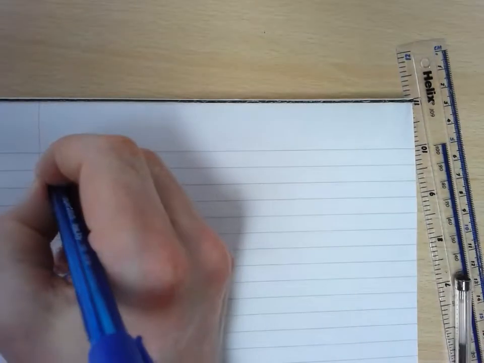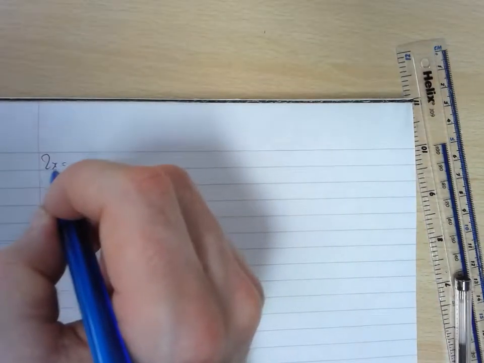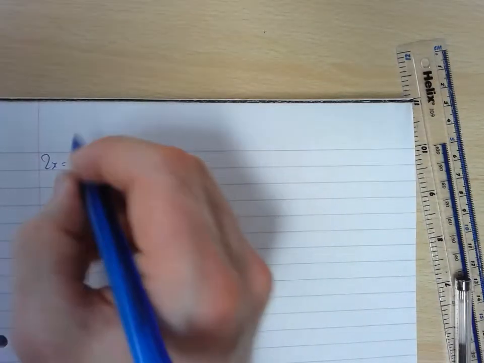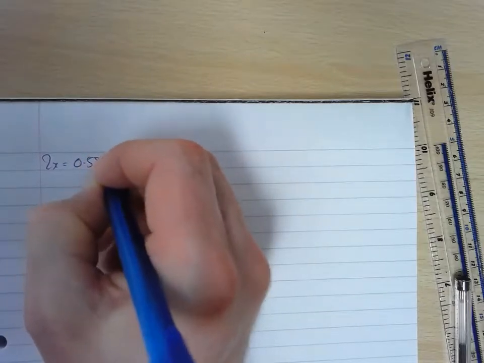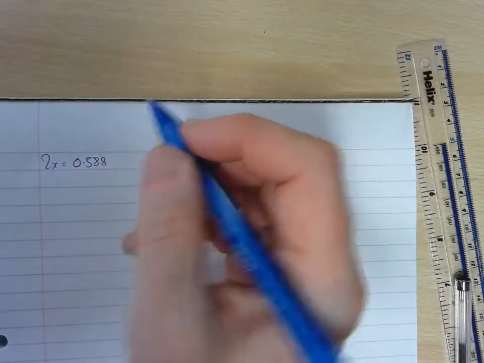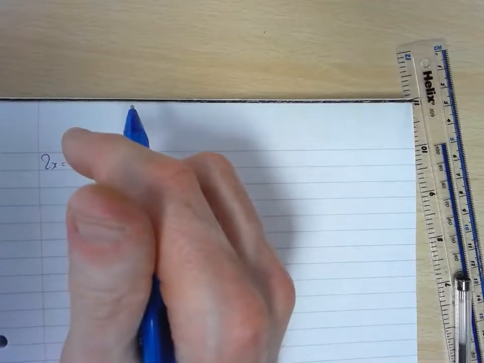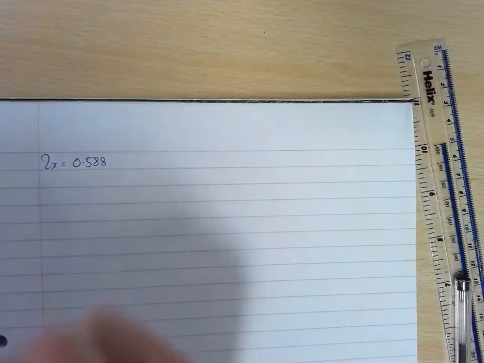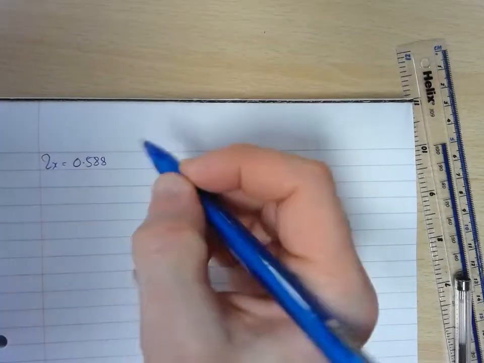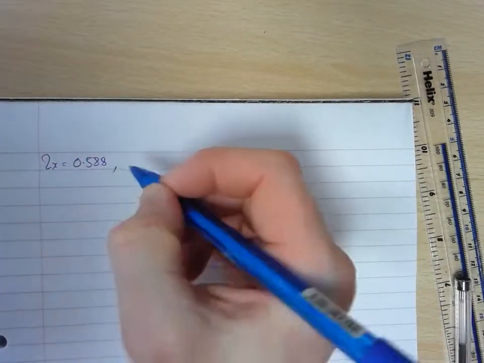Let's just summarize that then. So we had the 0.588. We're going to do 3 significant figures here anyway. So 0.588, well, even when divided by 2, that's not going to overly affect anything. And in fact, the final answer should be to 2 decimal places, so that should be sufficient accuracy at that stage.